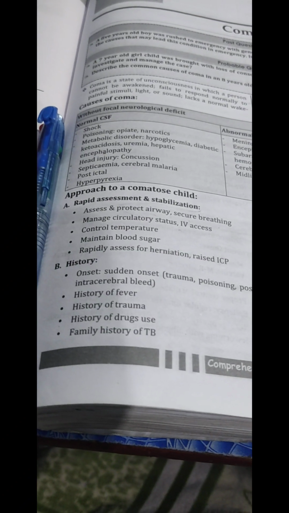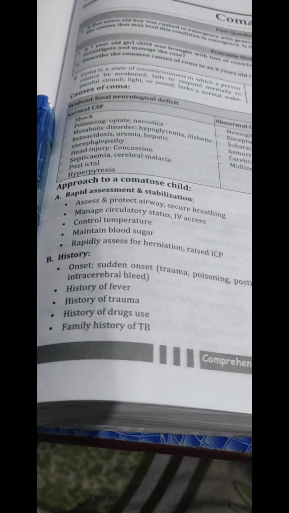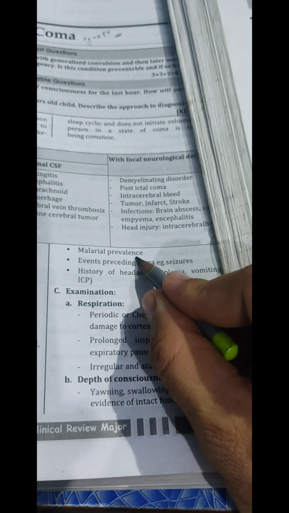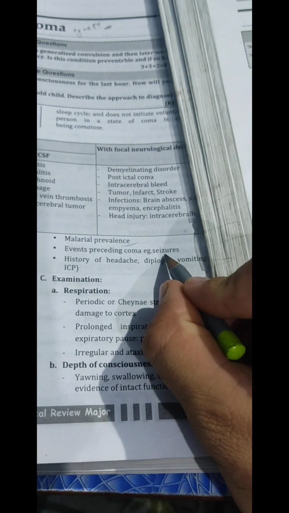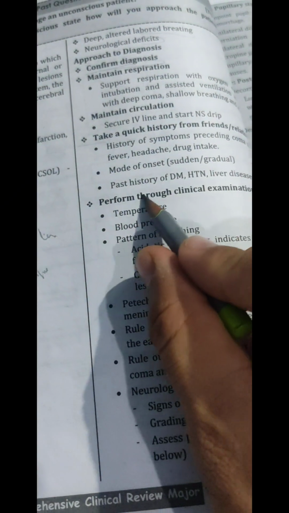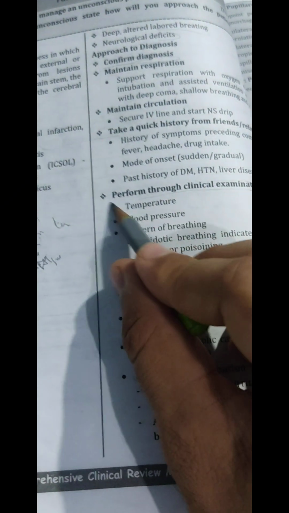After maintaining all these things, we should approach the history. In the history, we should ask the person's family members about the onset of disease, any trauma to the brain, any drug he is taking, any family history of TB, any infection, latest infection he has had, or any history of seizure. All the things should be watched carefully.